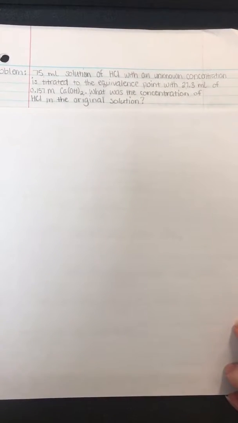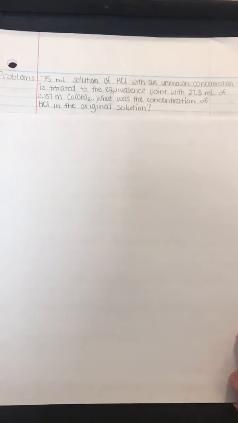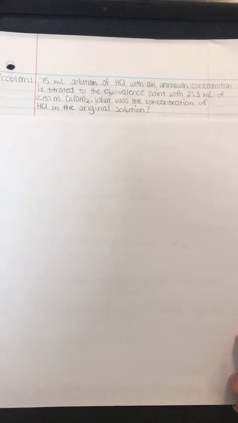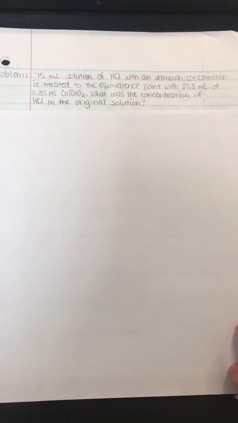A 75 milliliter solution of hydrogen chloride with an unknown concentration is titrated to the equivalence point with 27.3 milliliters of 0.157 molarity calcium hydroxide. What was the concentration of hydrogen chloride in the original solution? Okay, so the first thing we're going to do is write out the balanced equation.